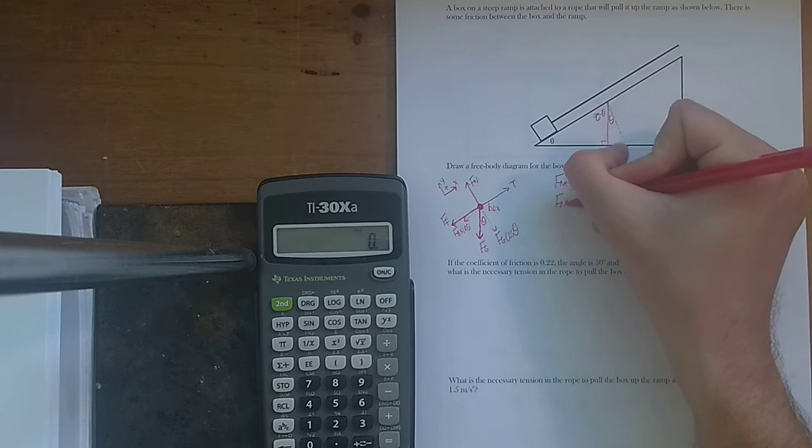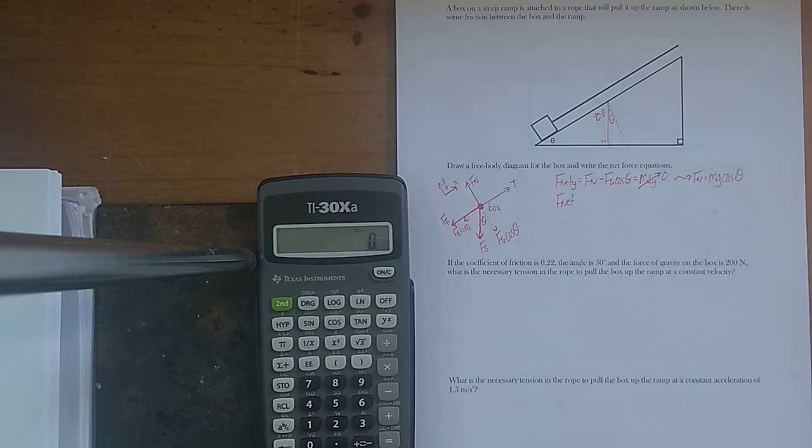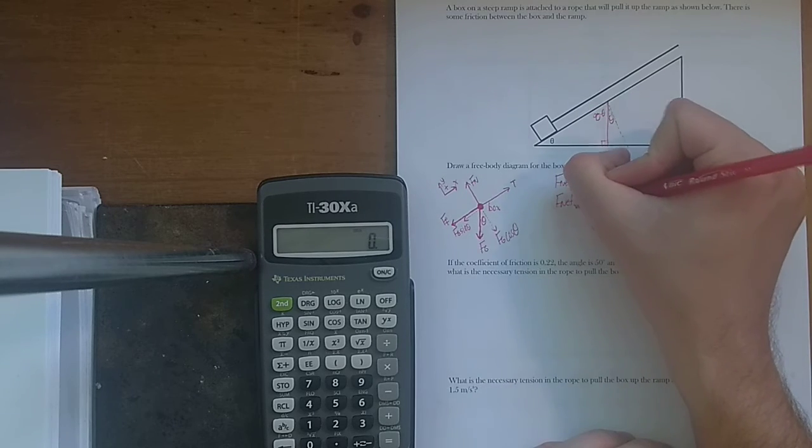The x direction is more complicated this time. I not only have just one force as last time, now I have 3 forces or components in that direction.